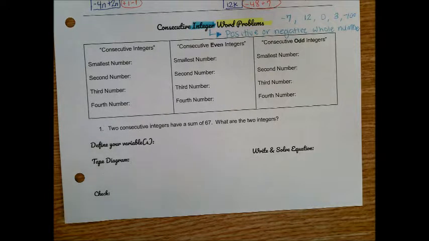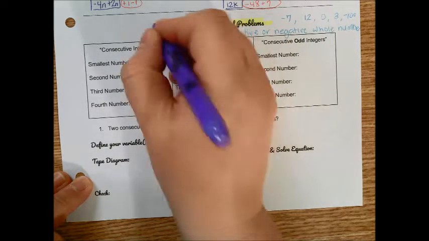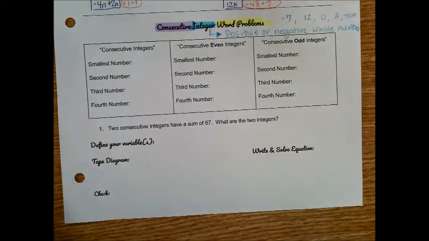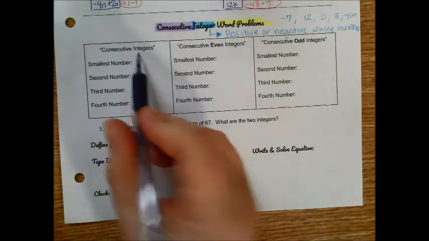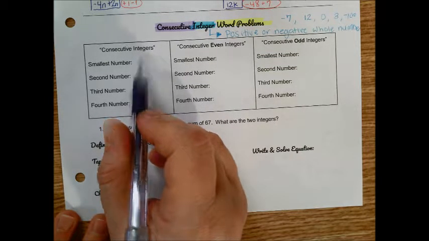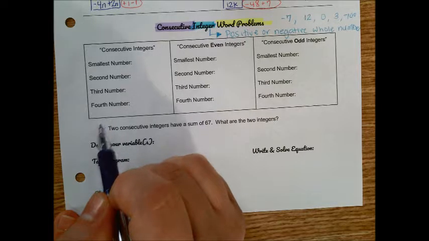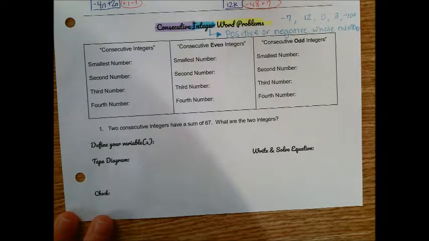Fractions like 2/3. All right, the last word that we need to talk about is consecutive. Consecutive means in a row or in order. So when I talk about consecutive integers, I talk about integers that occur in a row. So if I'm talking about consecutive integers starting with 2, I'll talk about 2, 3, 4, 5, and 6.